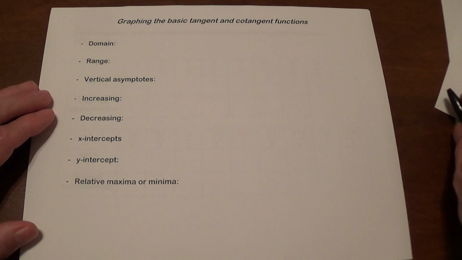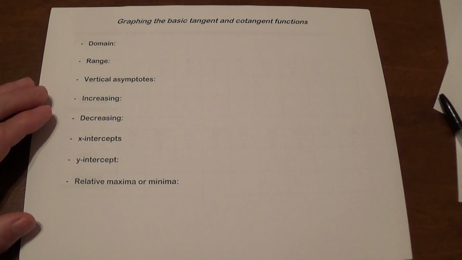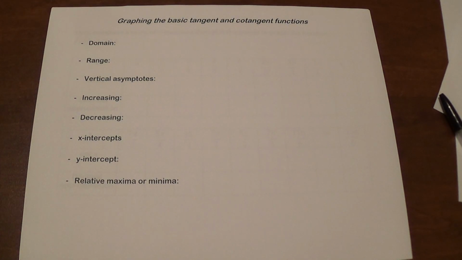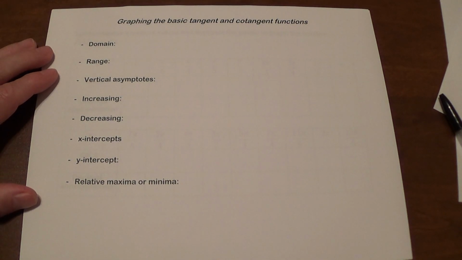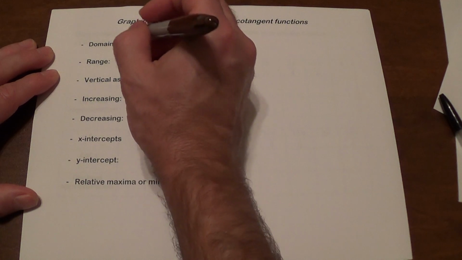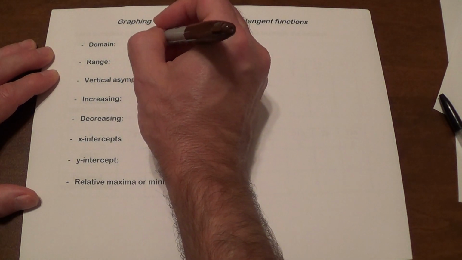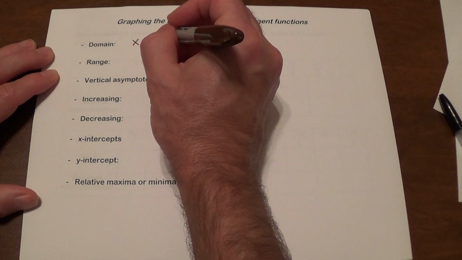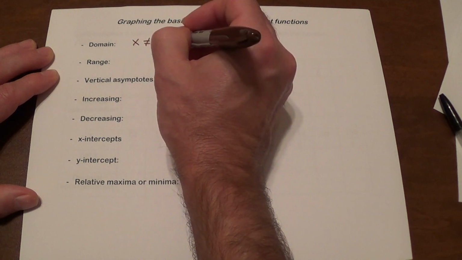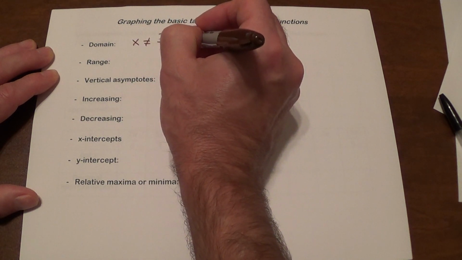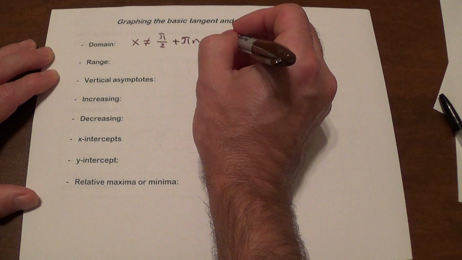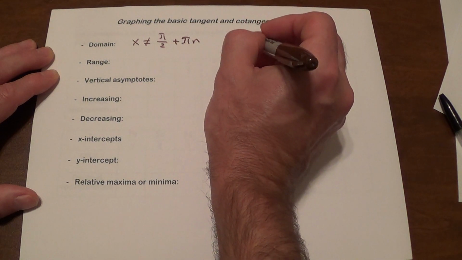So what do we need to know about this? Let's discuss domain. Domain is going to be points where x does not equal the values where cosine is 0, so x cannot be pi over 2 plus pi n, where n is an integer.